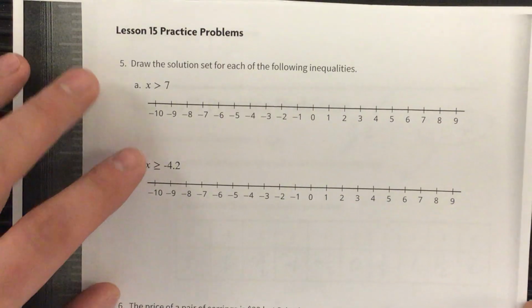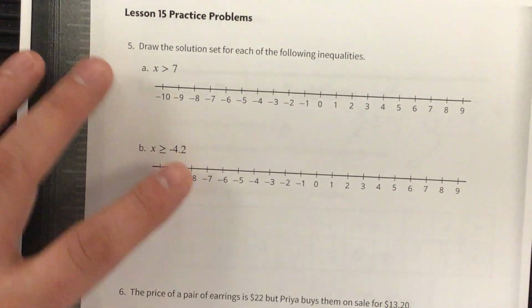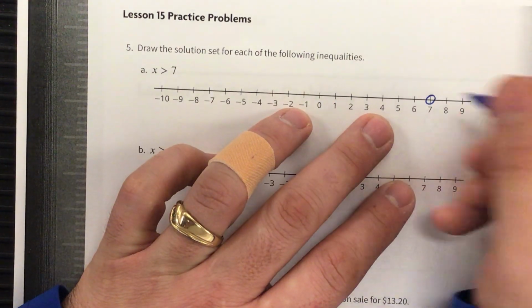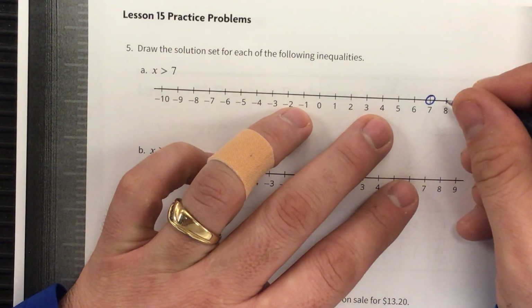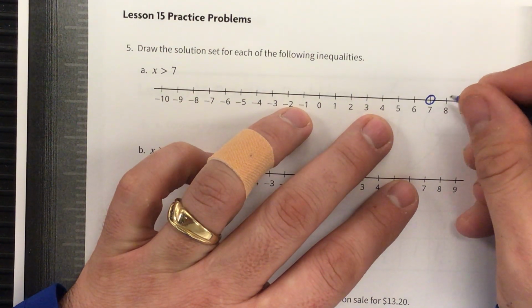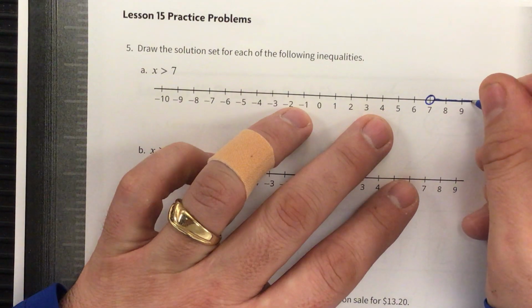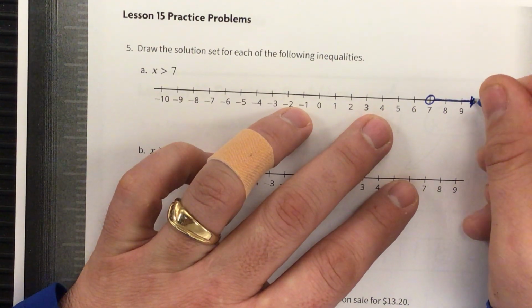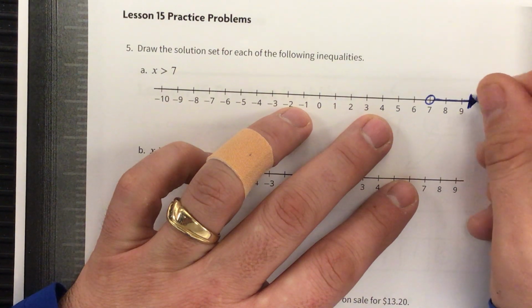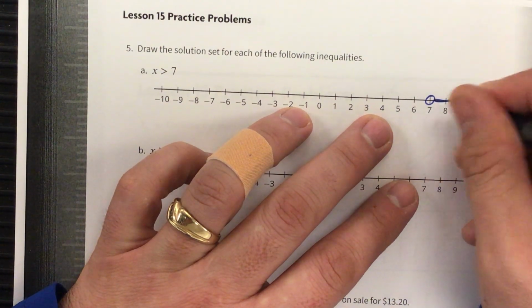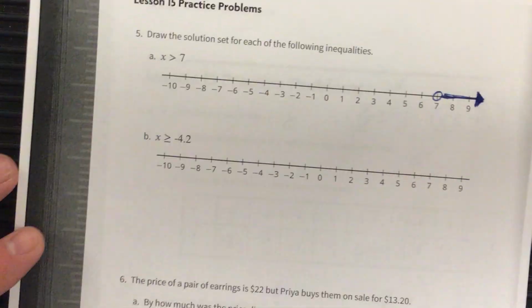Trial and error. Next question, Carson. Open circle or closed? Open. Left or right? Right. What took you so long to answer that? All right, Carson, you got the next one.